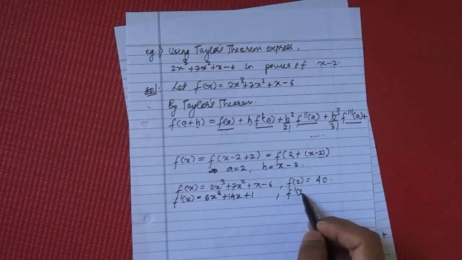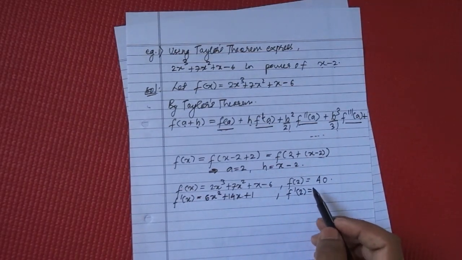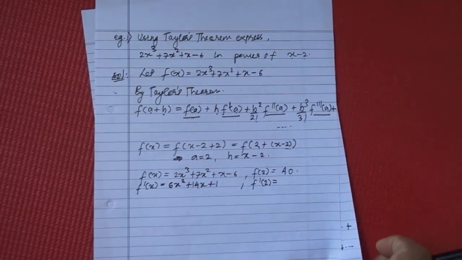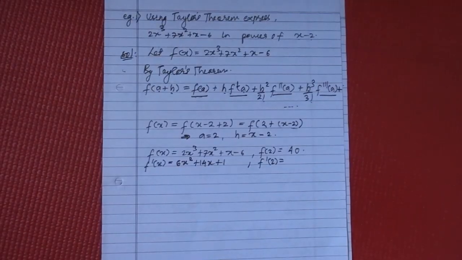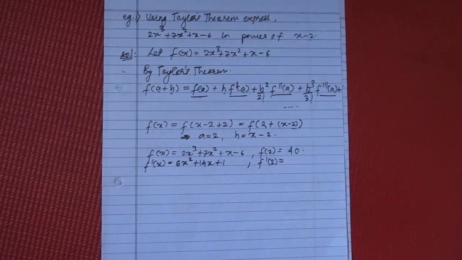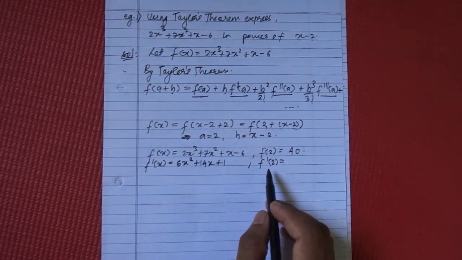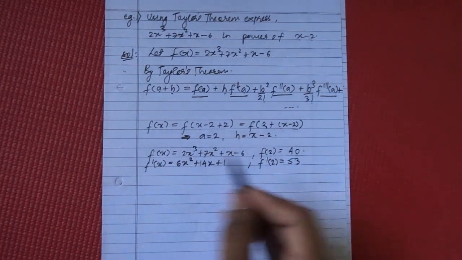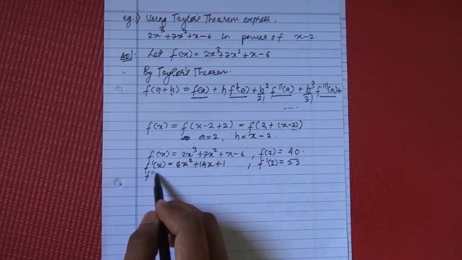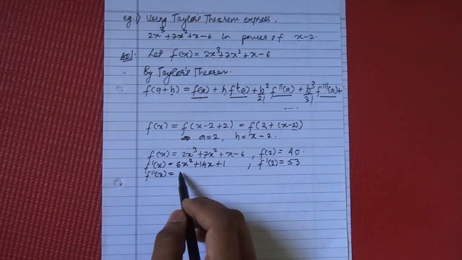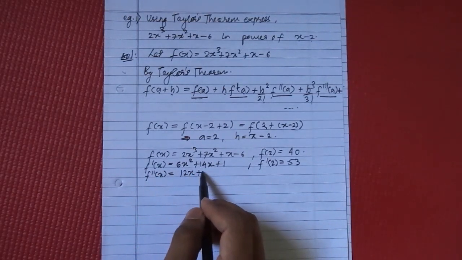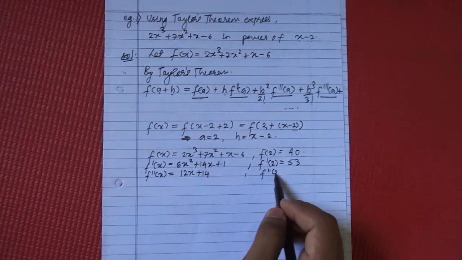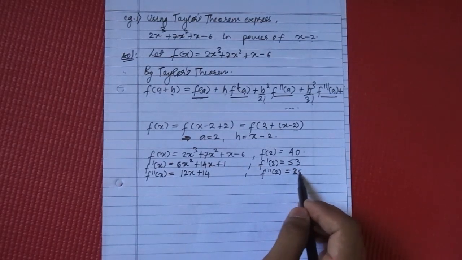A is 2, so f dash of 2 will be 53. F double dash of x will be 12x plus 14. So f double dash of 2 is 38.